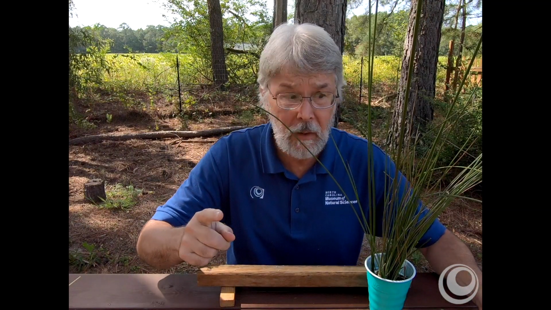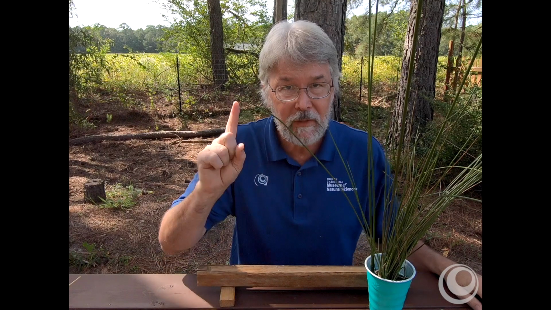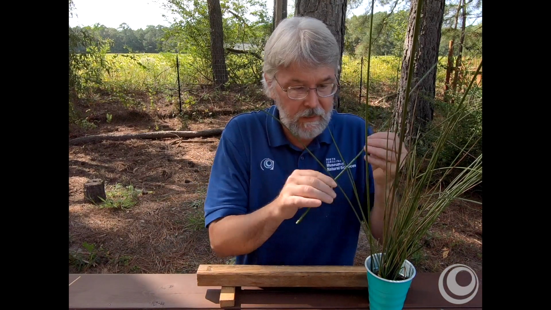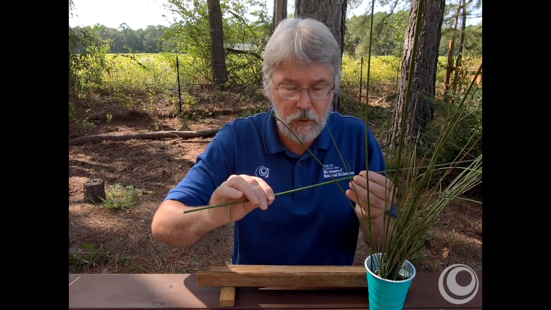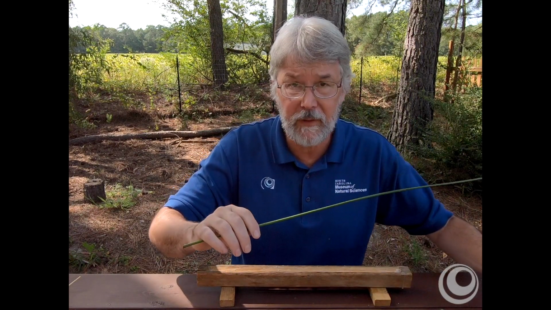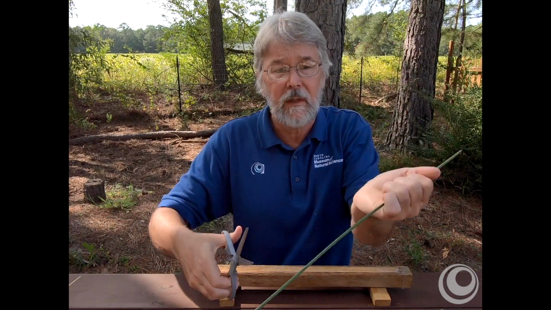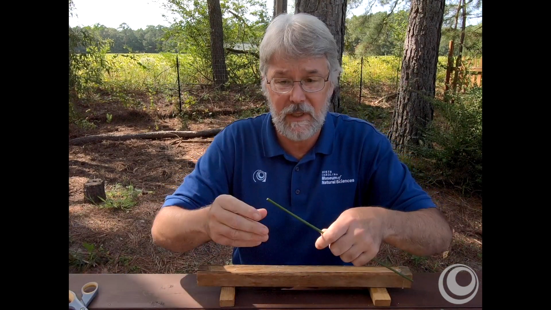So how do we go about turning the rush into a rush light, or what they call a rush candle? Step one, select the biggest, the thickest stem that you can find. Try to get one that's nice and straight as well, and then trim it to length. And you can pick whatever length that you want to cut it to, but typically 15 inches was a normal style or a common style at the time.